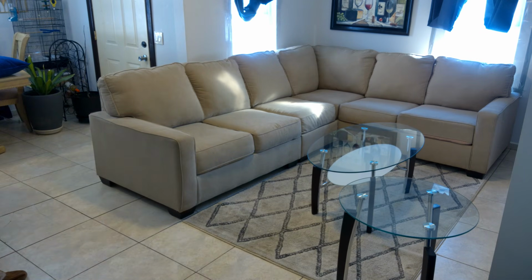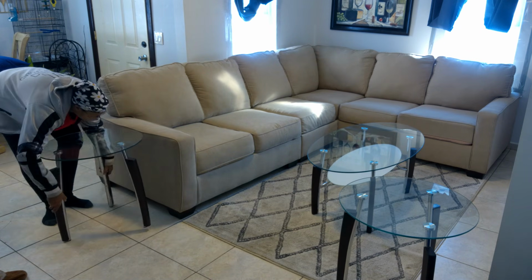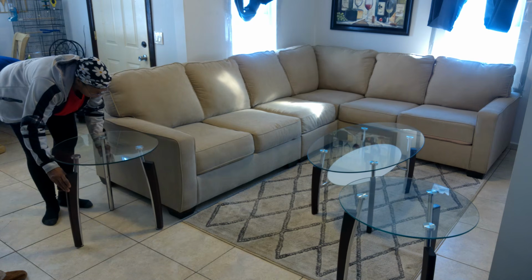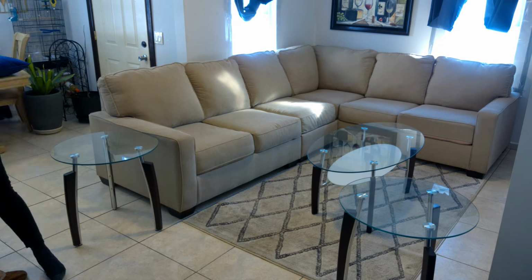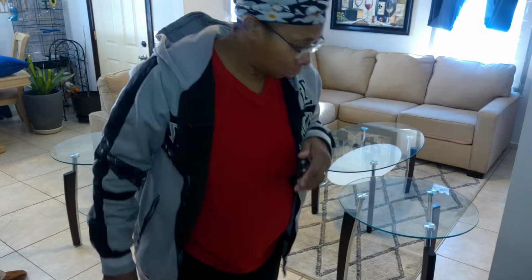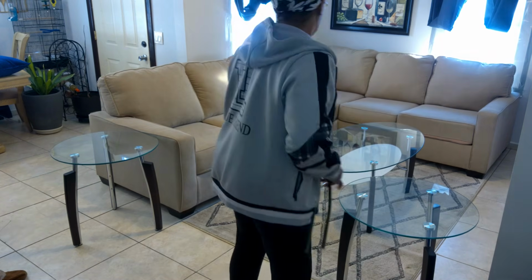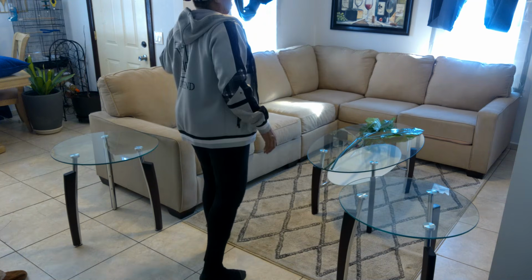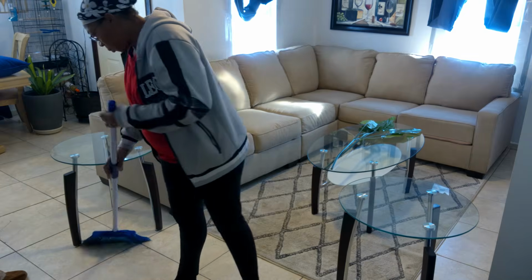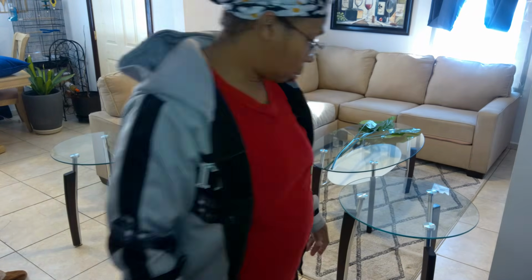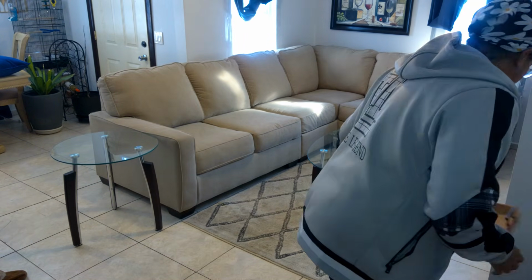So as you can see, this is where I'm going to put one of the end tables, and the other end table I am going to put on this wall where you see it sitting right here. Like I said, I still will have enough room in here, and it won't look like you ain't got but one end table. No, I have two. This is the wall that I'm talking about that I'm going to sit the other end table on.